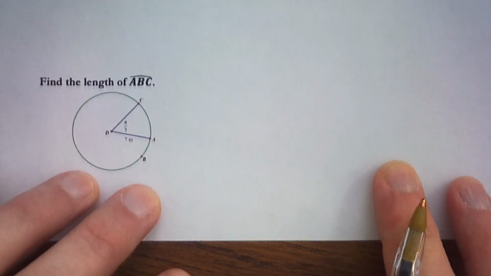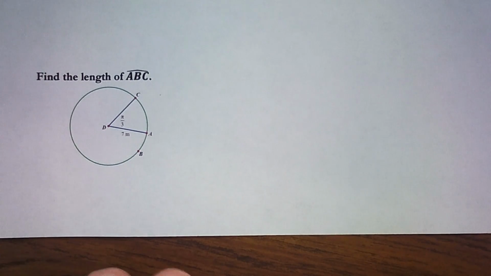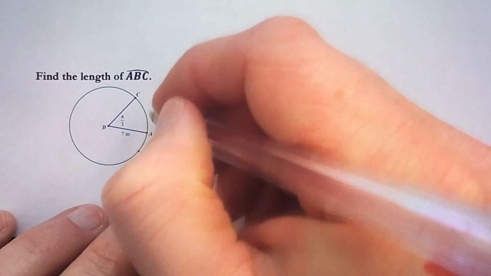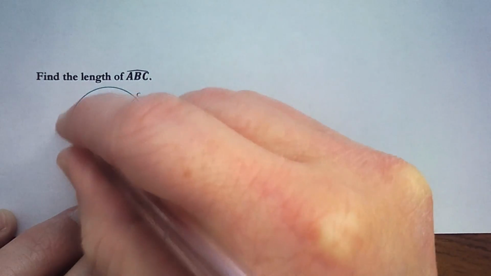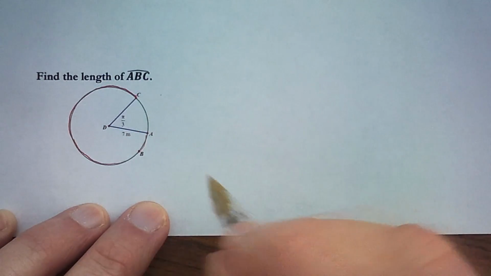Now I'm going to skip all the way down to the bottom. We'll come back to those other ones. Those are area. We'll come back to those in another video. Okay, find the length of arc ABC. So that's this arc out here, this major arc.